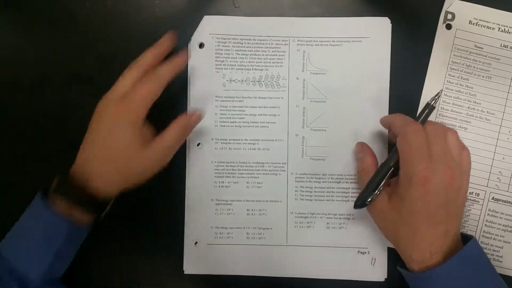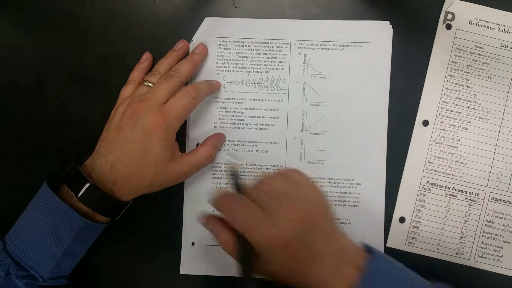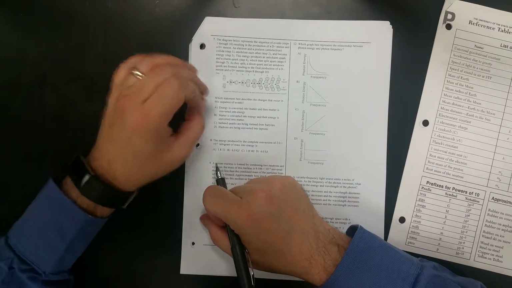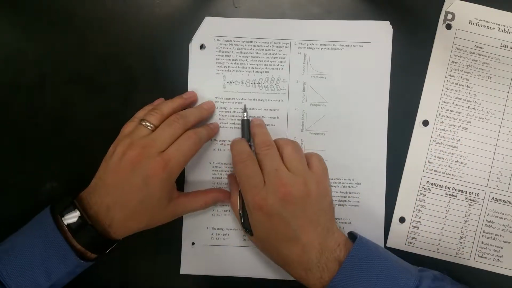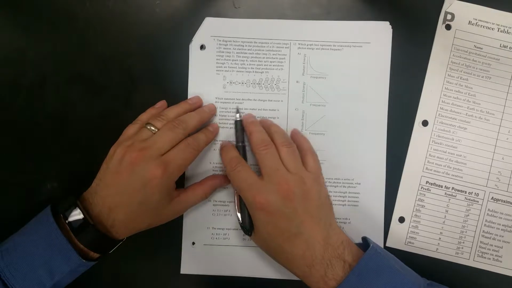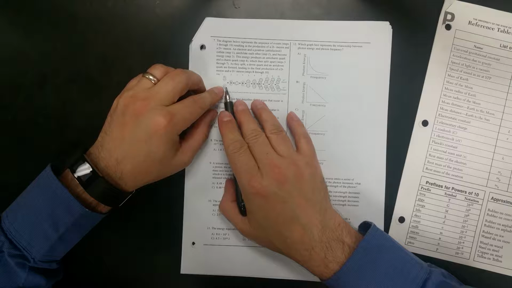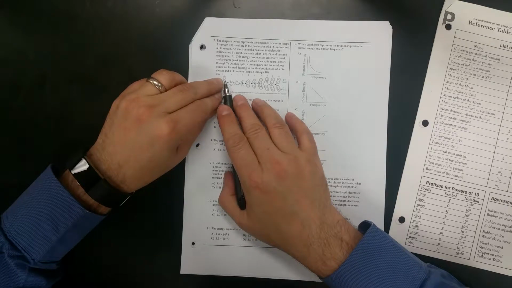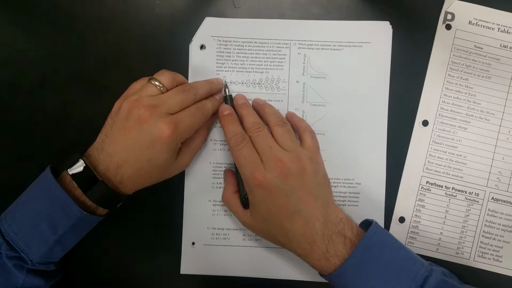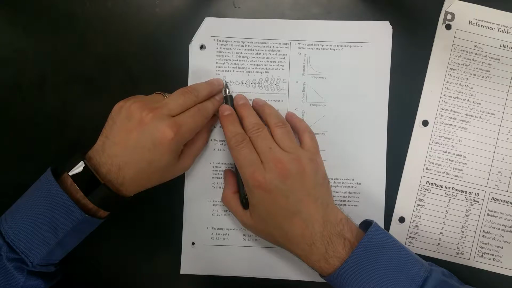Okay, wow, a lot of words in a complicated diagram. Let's just start here and say, what statement best describes the changes that occur in this sequence of events? So let's think about it. Looks like an electron, E negative, hits a particle that has E positive. I'm going to guess that has got to be a positron.